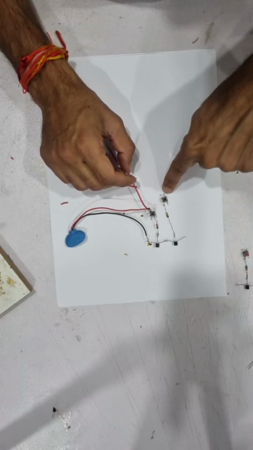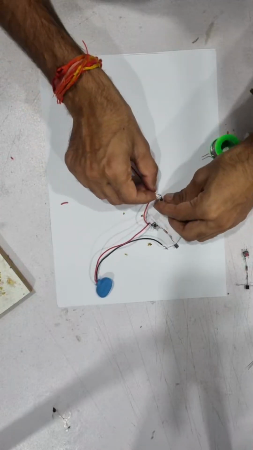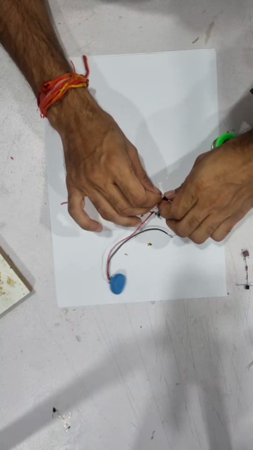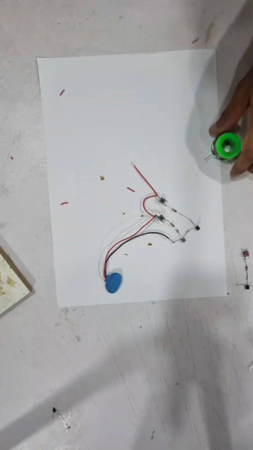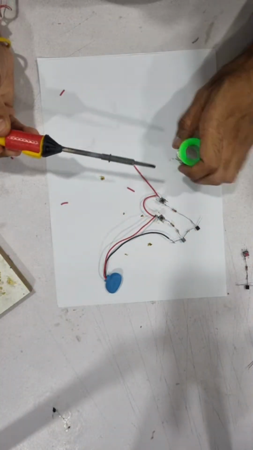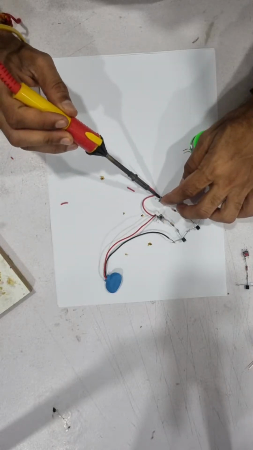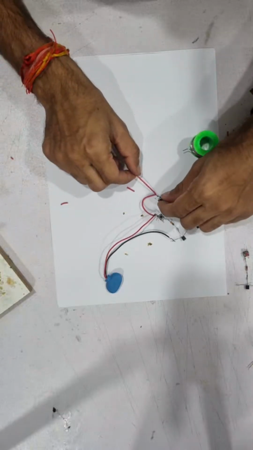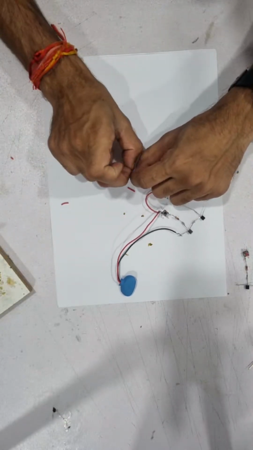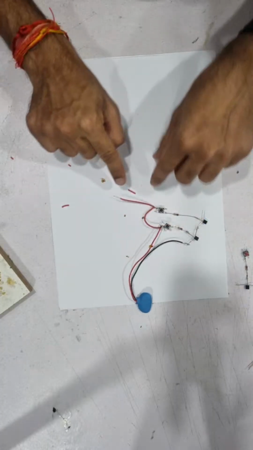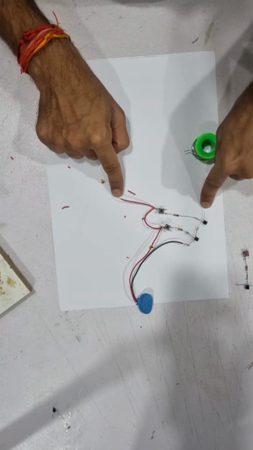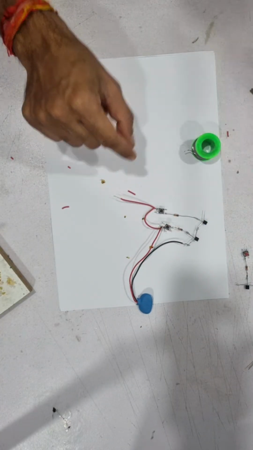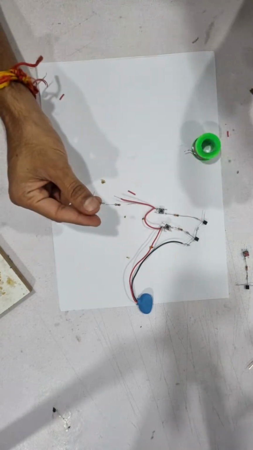So I will connect here, right there. I guess you are able to view the logic and the sequence I am connecting, correct? Okay, so I am left with this portion and this pin together. Got it? So I'll take an LED.